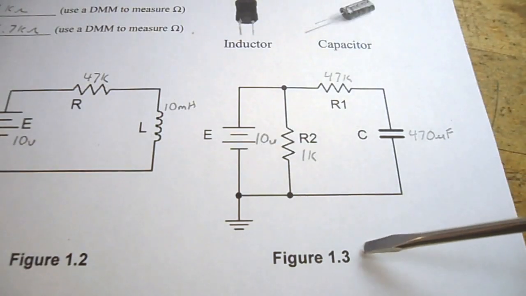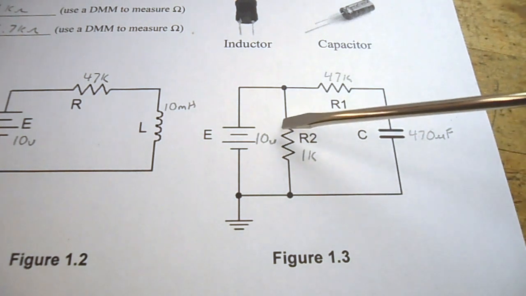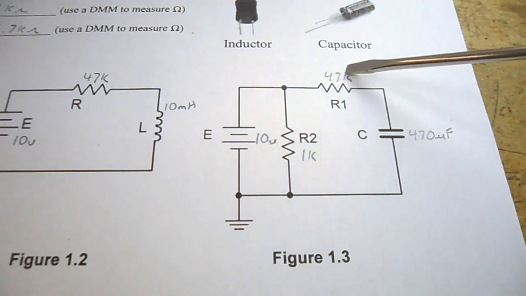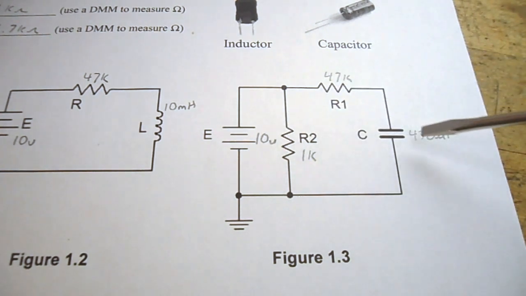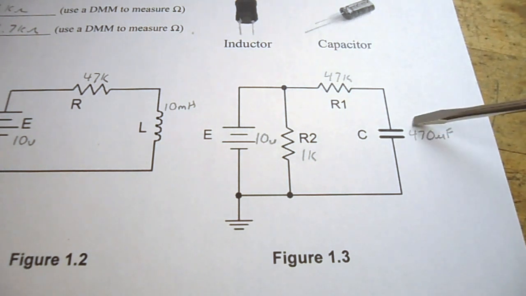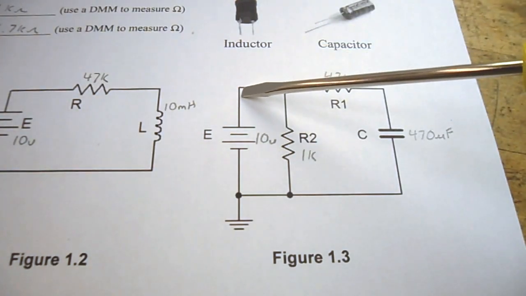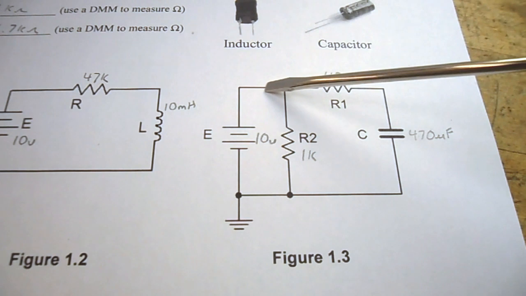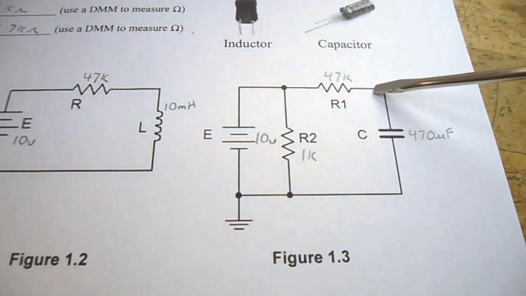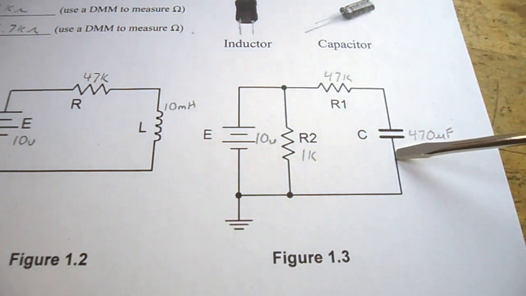So this is figure 1.3. You can see we're still using 10 volts, 47K and 1K, but now we're going to be inserting a 470 microfarad capacitor. When we're charging the capacitor, the current is going to charge through R1 onto the capacitor.